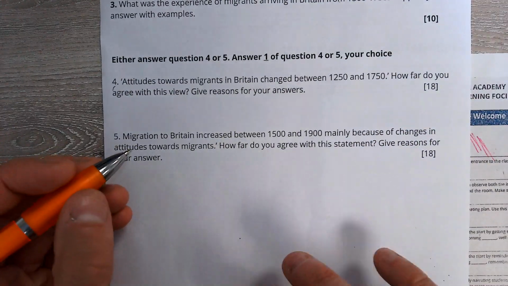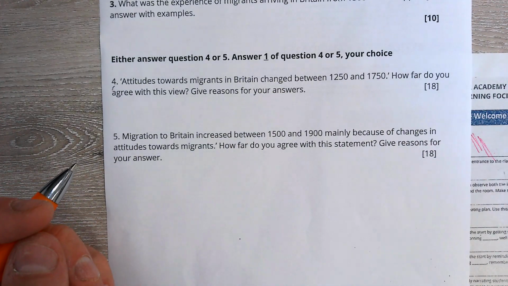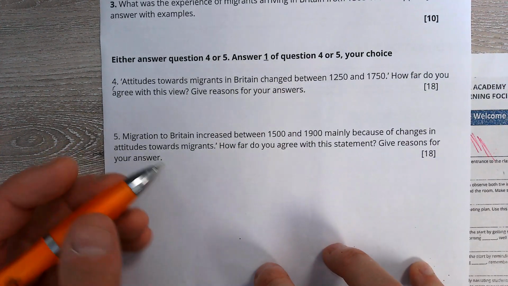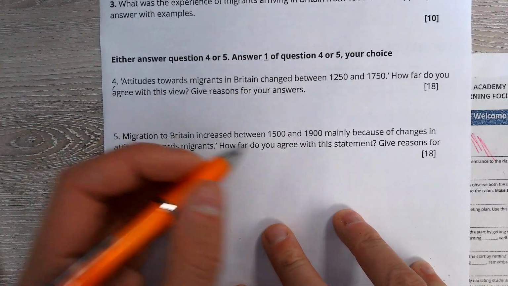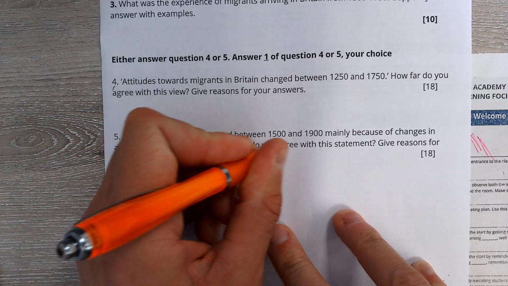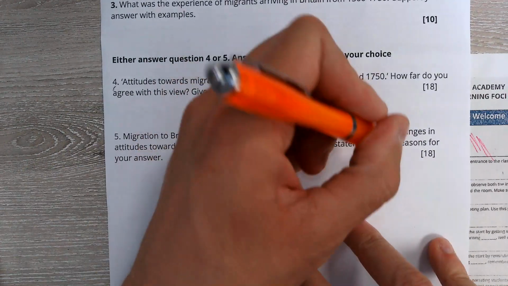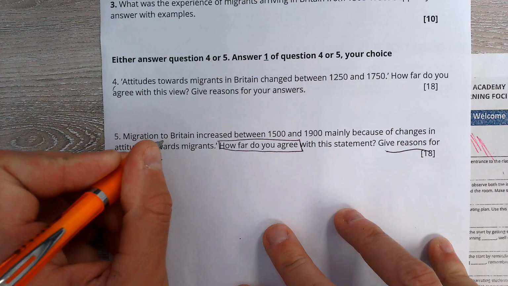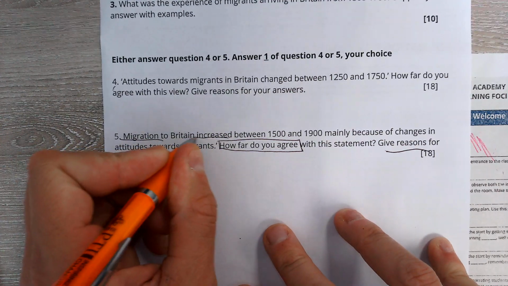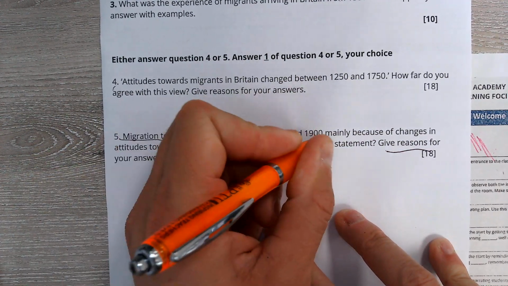The second thing I'm going to do, once I've written the number in the margin, is just bug this question, right? So it's asking me how far do I agree, giving reasons for my answer, and it's saying migration to Britain increased between 1500 and 1900.